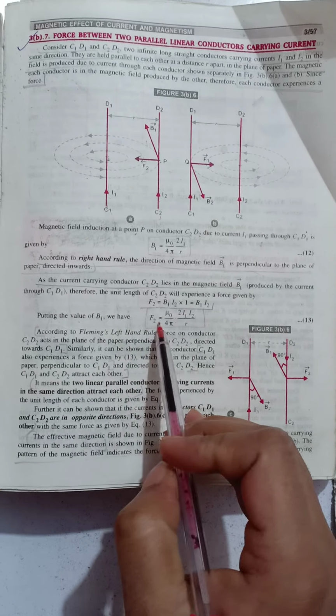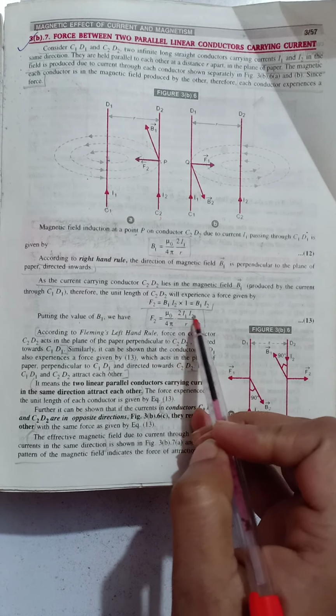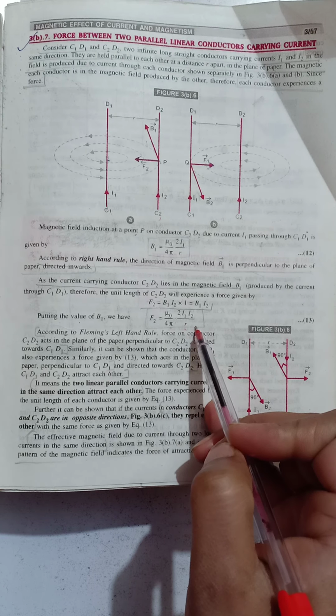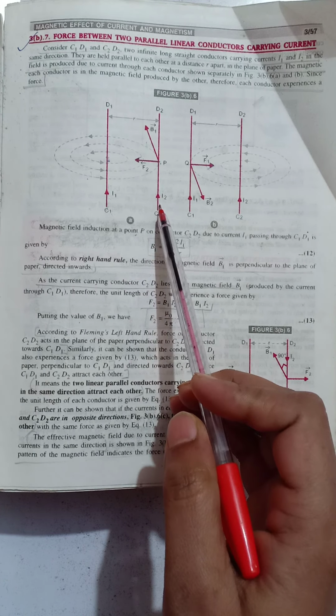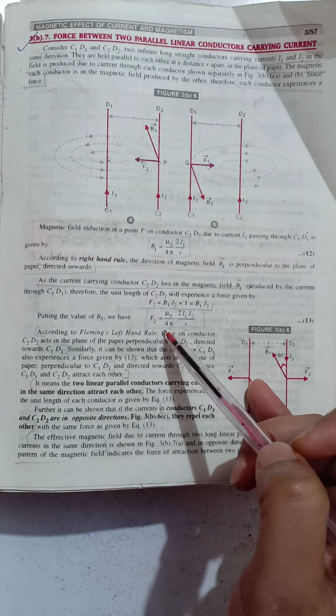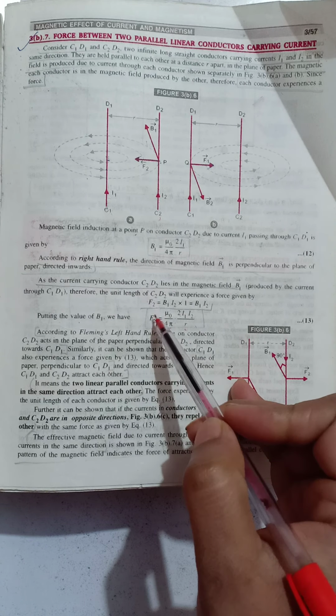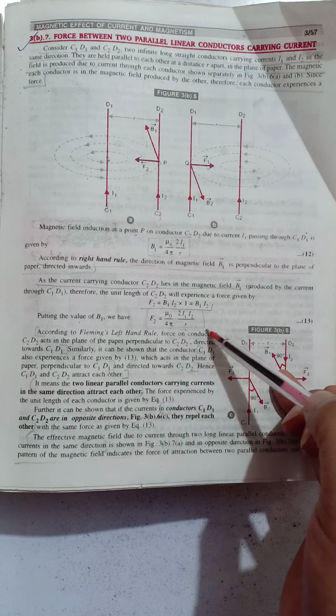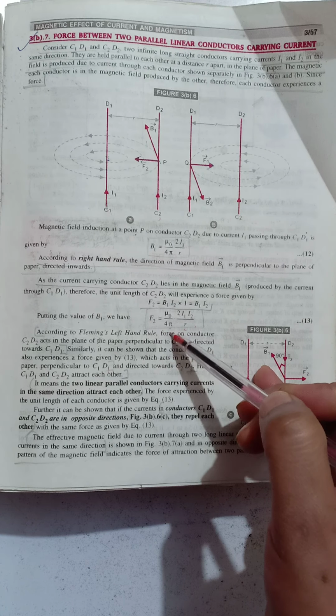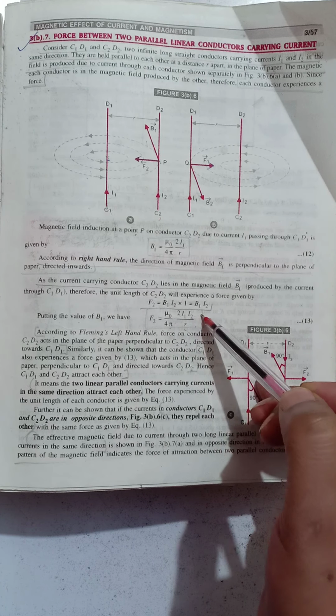So here the net force formula is mu naught upon 4 pi times 2 I1 I2 upon r. This force is experienced by this wire, and at the same time, due to this wire, the other also experiences the same force. So force of attraction or repulsion depends on the direction of the current. If the current is in the same direction, it will be attraction, and if the currents flow in opposite directions, it will be repulsion. The magnitude of the force is mu naught upon 4 pi times 2 I1 I2 upon r, where I1 and I2 are the currents and r is the distance between them.